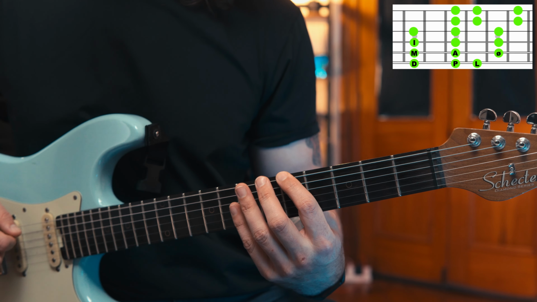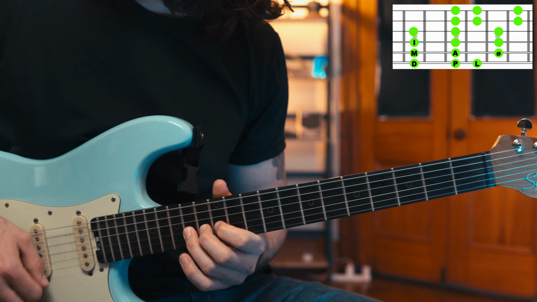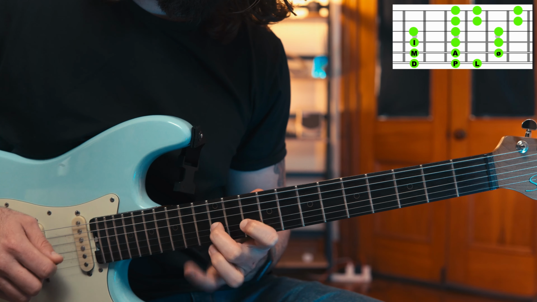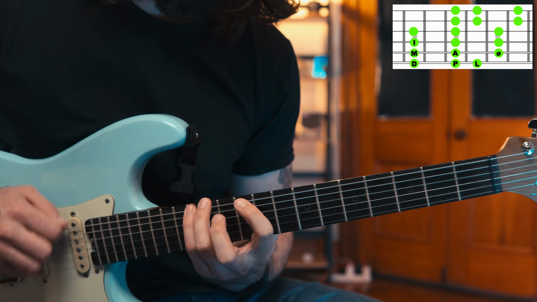Now if I wanted to get a Phrygian sound using my Dorian shape, I just count through the modes. So Dorian, Phrygian. Okay, that 2nd note on the E string is my Phrygian note. So I line it up with my E note if I wanted E Phrygian, and then I get the mode I want. Right, you get the idea.